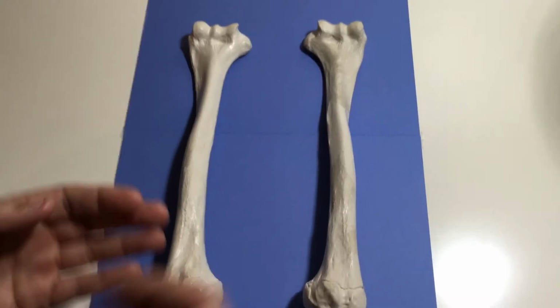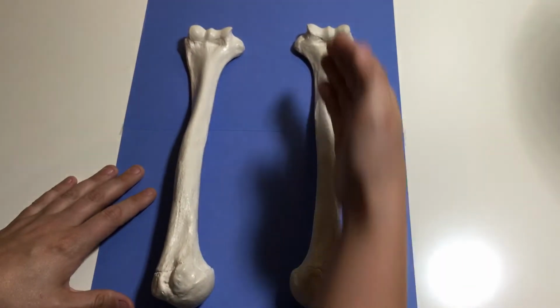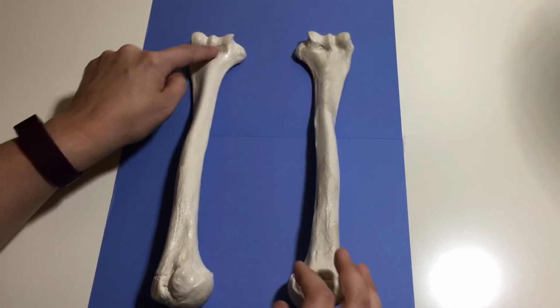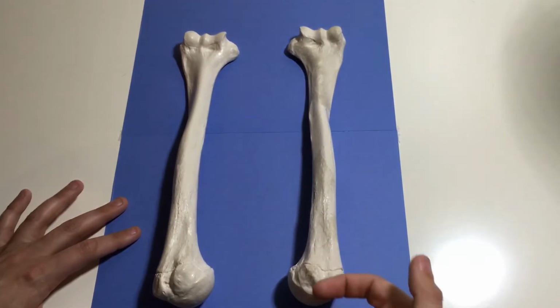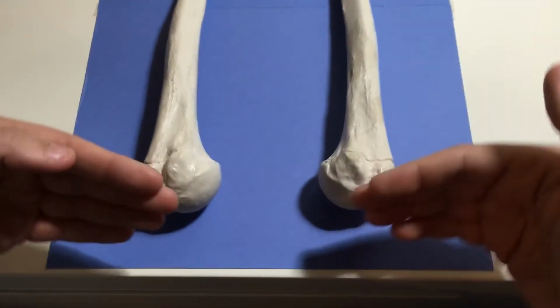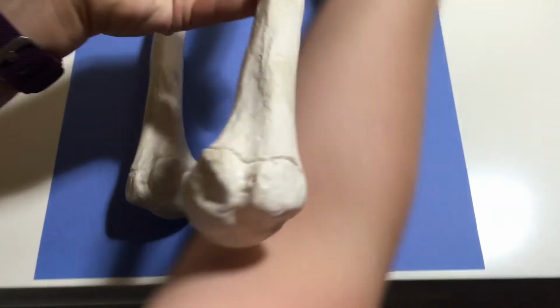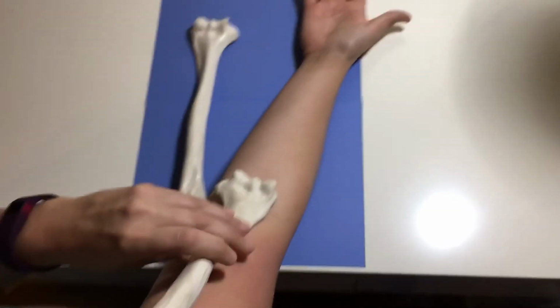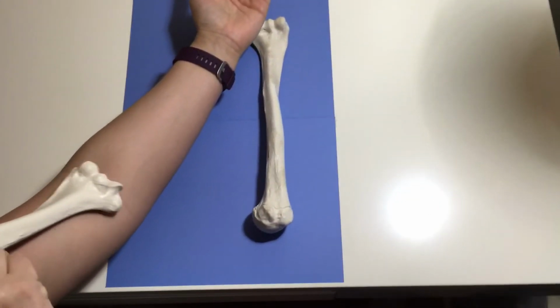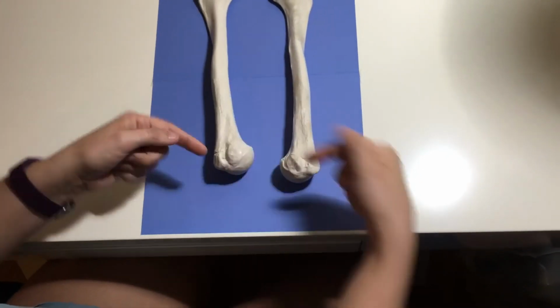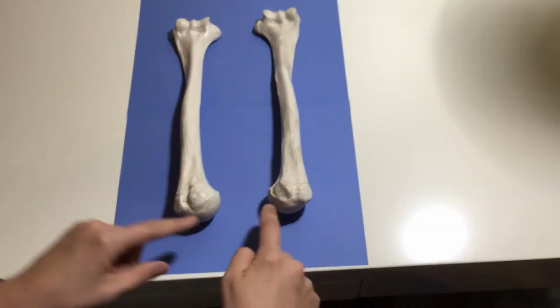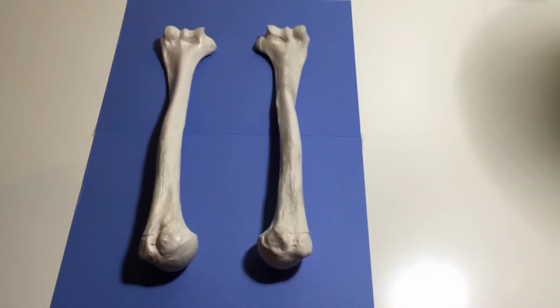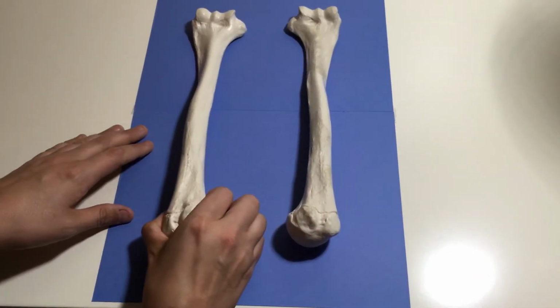Everything is in reference to anatomical position. So this is the anterior of the bone, and I know that because I see the coronoid fossa, the small depression. And look at the head of the humerus and how it turns in. So this is the right. This is the left. Because the head of the humerus has to turn in towards the midline, towards the body, to fit into the glenoid cavity of the scapula. So this is the right, this is the left.